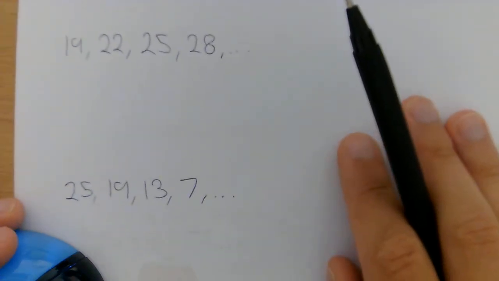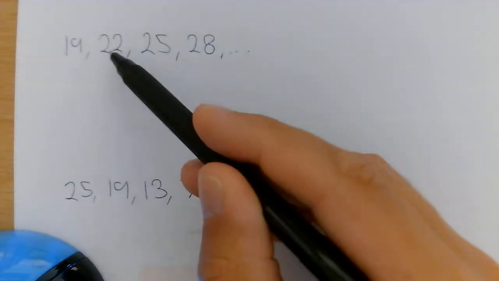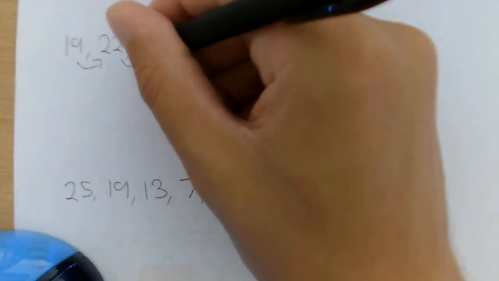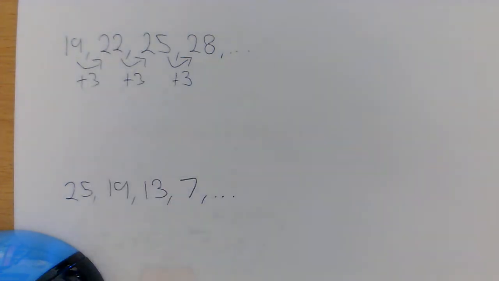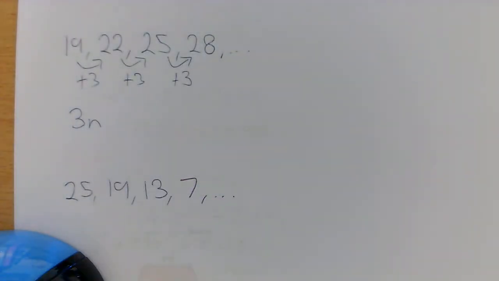Our next one, if we look at this sequence here, so 19, 22, 25, 28. Again, we've got to find out what we're going up by each time. So to go from 19 to 22, we add 3. 22 to 25, we add 3 again, and we add 3 again. So similar to previous, we've now got our 3 times table, but just shifted by a certain amount. So we're going up by 3 each time, so it's our 3 times table with our 3n.